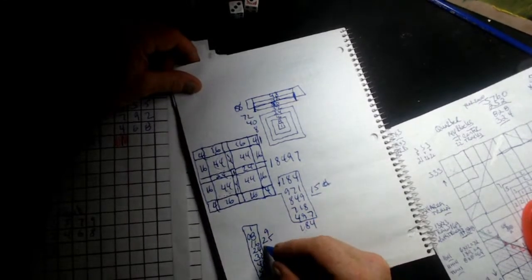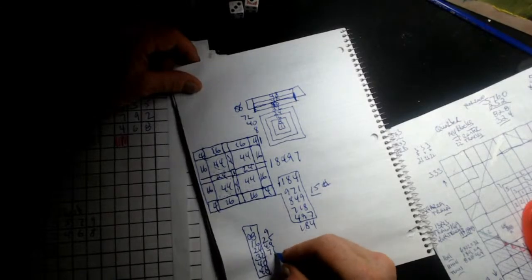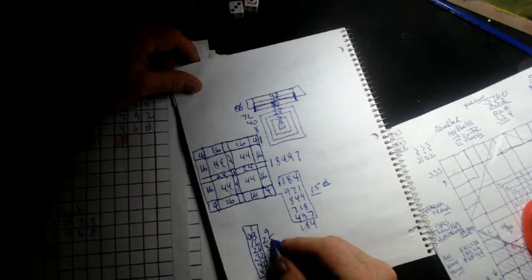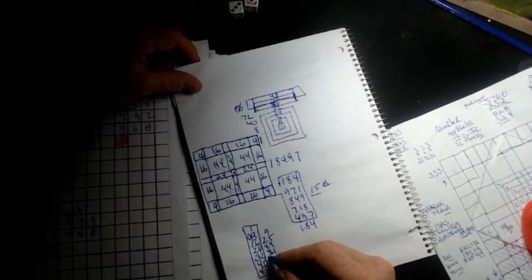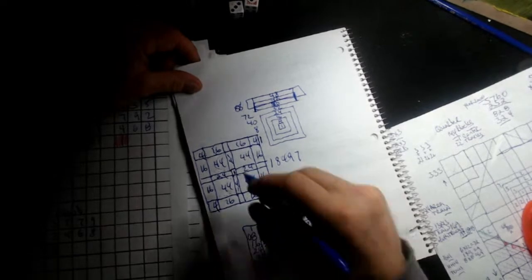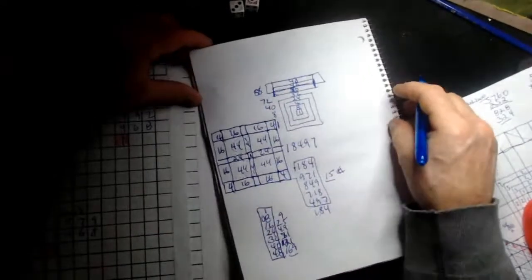You have 25, 49, 81, 121, 169, 13 by 13, 16, 16, all the way around.